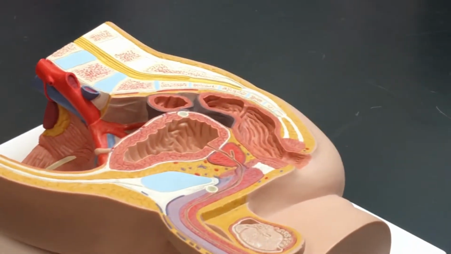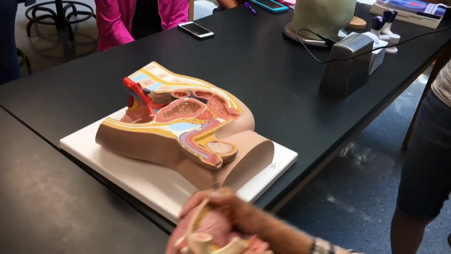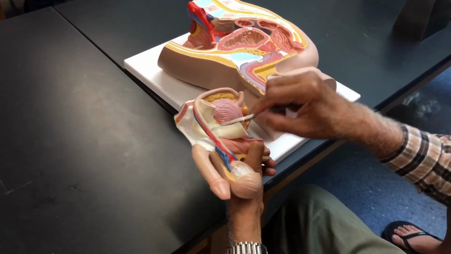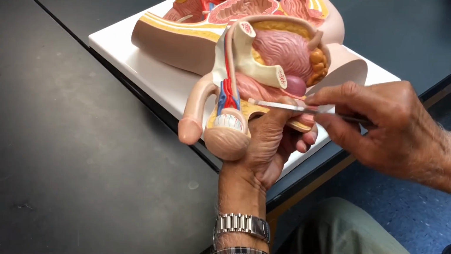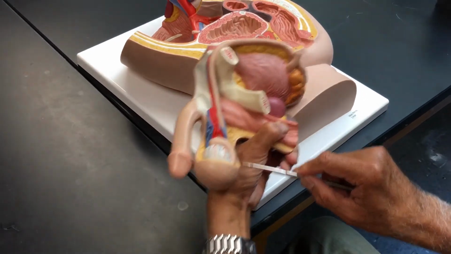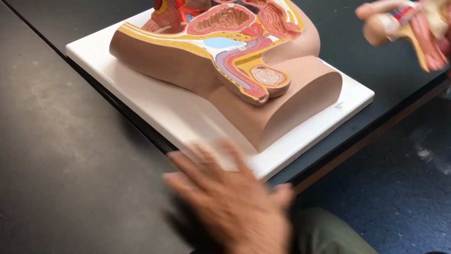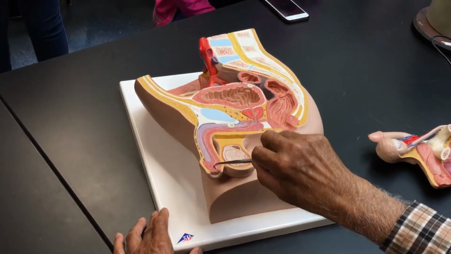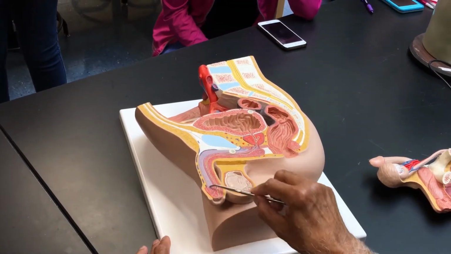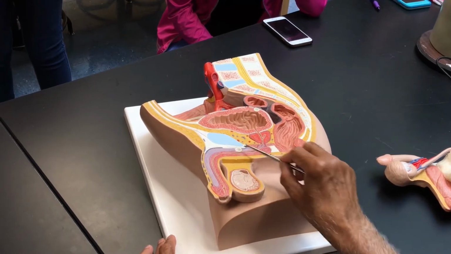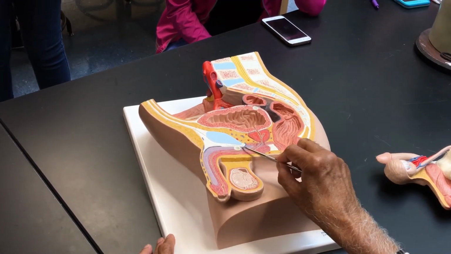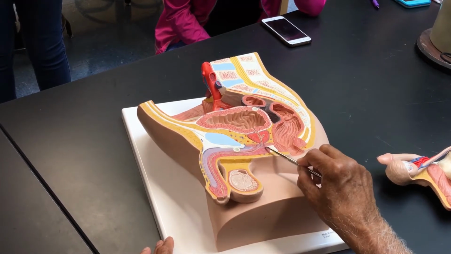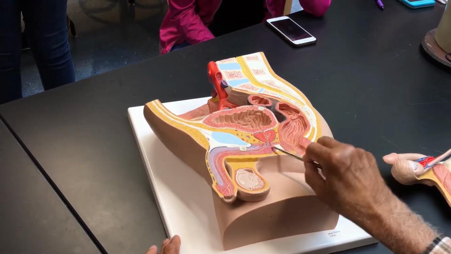Look here. This is the vas deferens. Scrotum, testis, epididymis. As you can see, this is the prepuce here. This is the glans. Corpus cavernosum forms here at the root, the crus of penis, and corpus spongiosum forms here the proximal end, the bulb of penis.